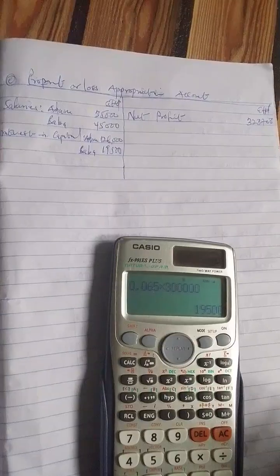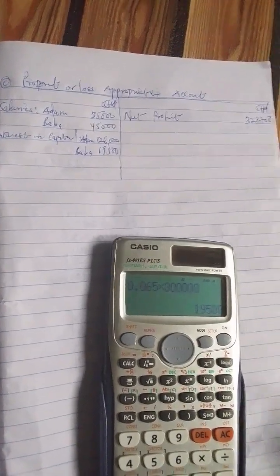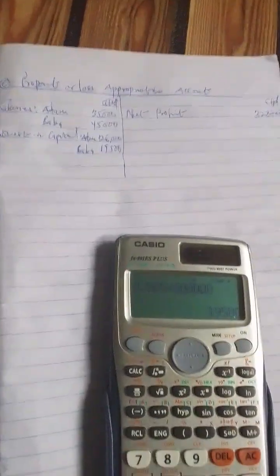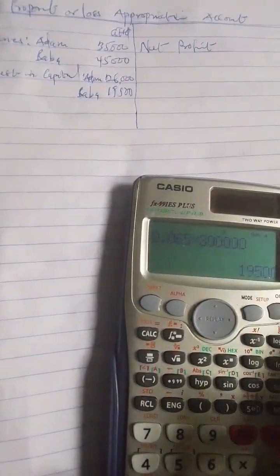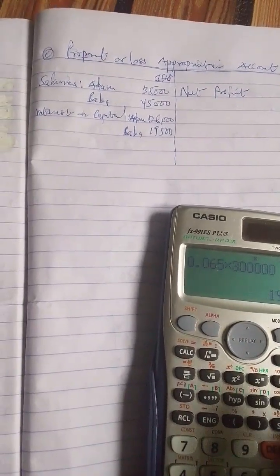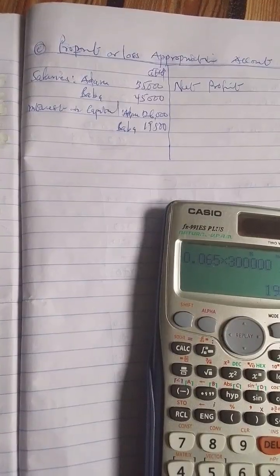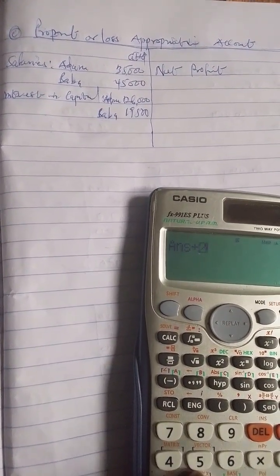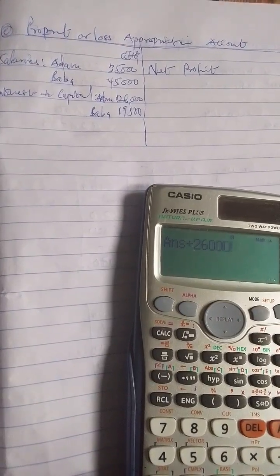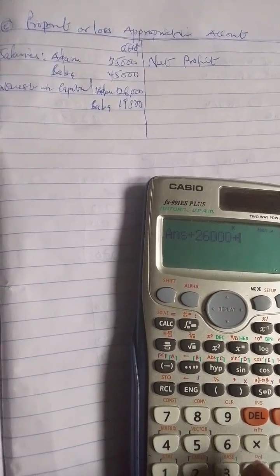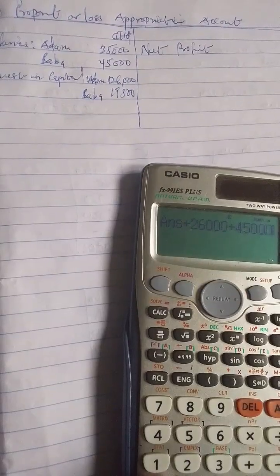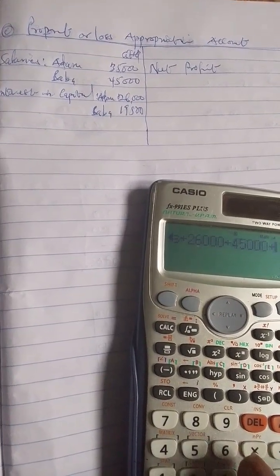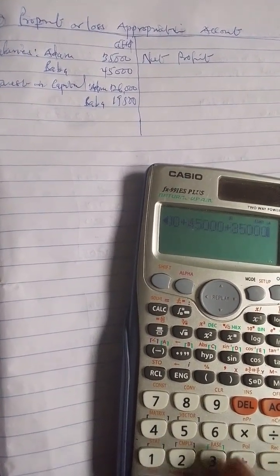So we are going to make sure that the debit side is equal to the credit side. So let's add the debit side, and let's see, 26,000 plus 45,000 plus 35,000.